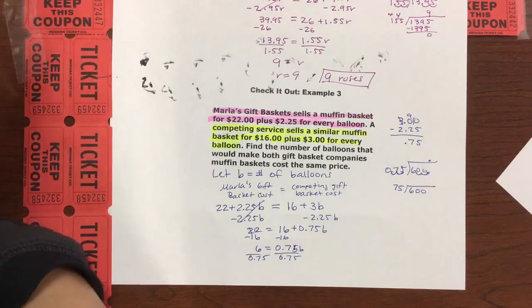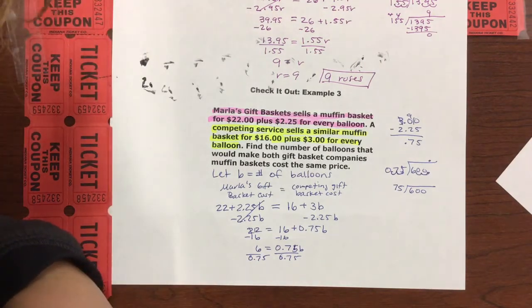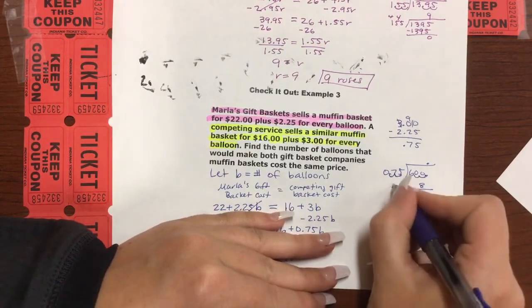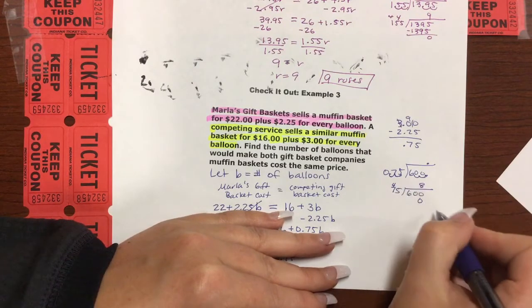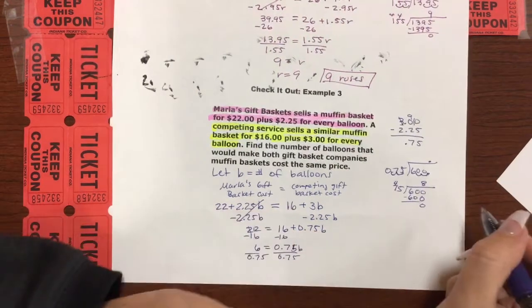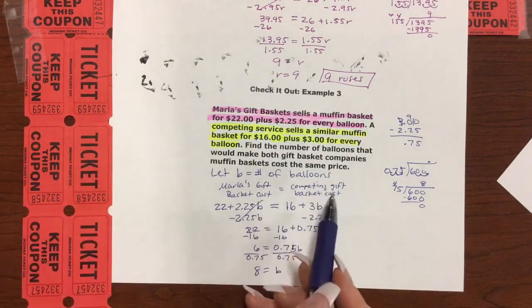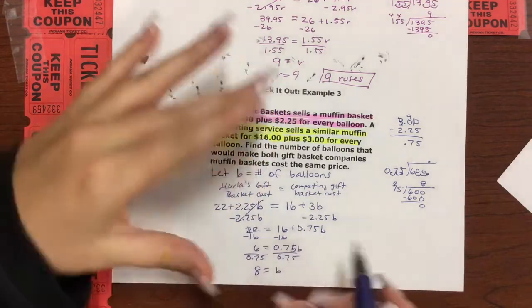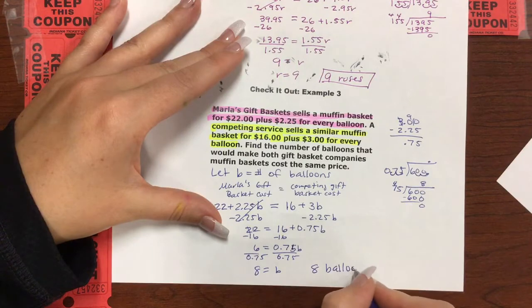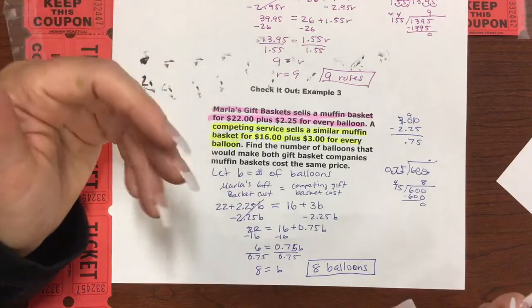Okay. Oh, goodness. So 7 times 8 would be 56. Let's try that. 8. 8 times 5 is 40. 8 times 7 is 56 plus 4, which is 60. All right, no remainder. It's 8. Awesome. So that means 8 balloons. So find the number of balloons that would make both gift basket companies' muffin baskets cost the same price. It would be 8 balloons. If they sell that many, that's what's going to make the 2 companies cost the same.